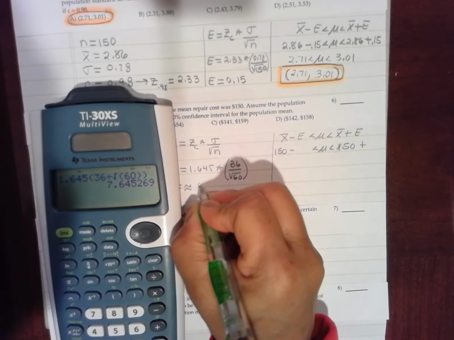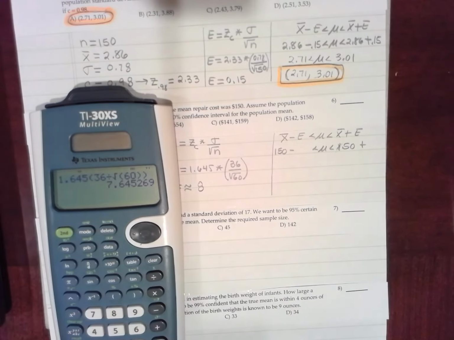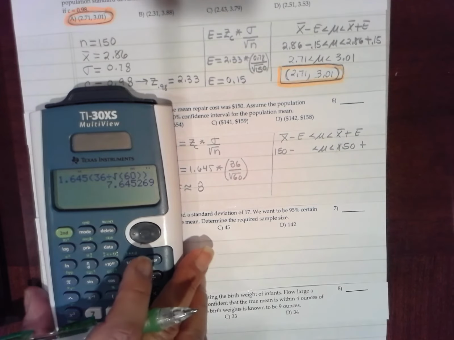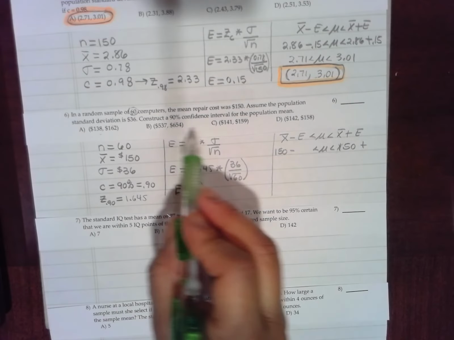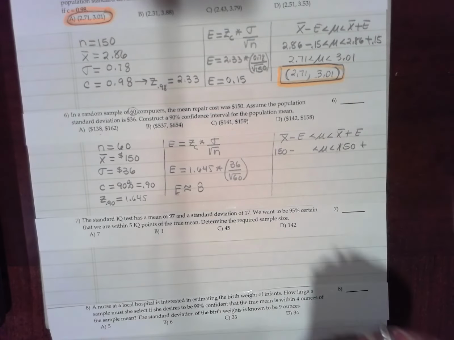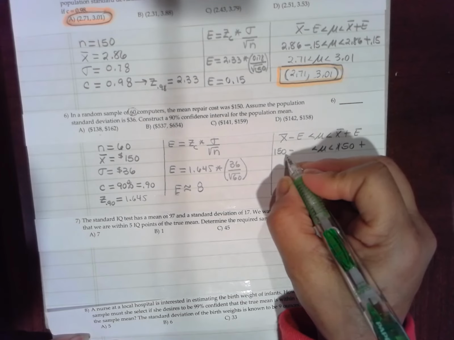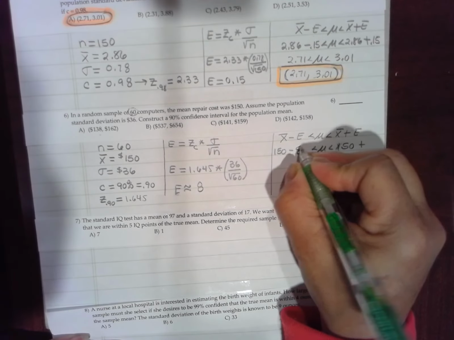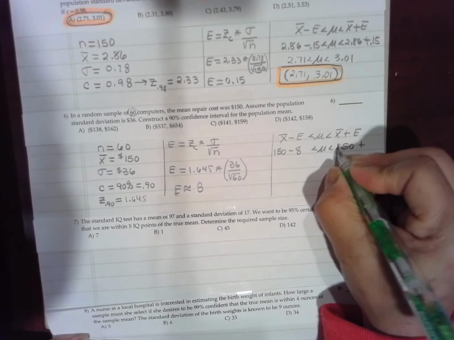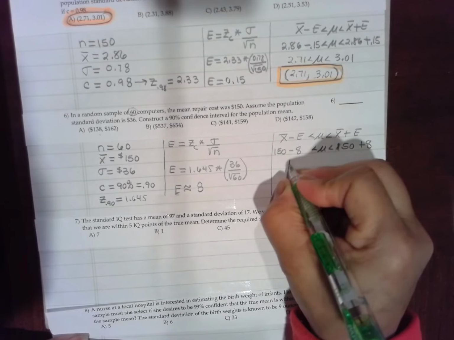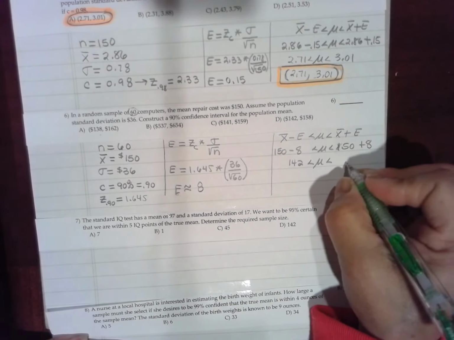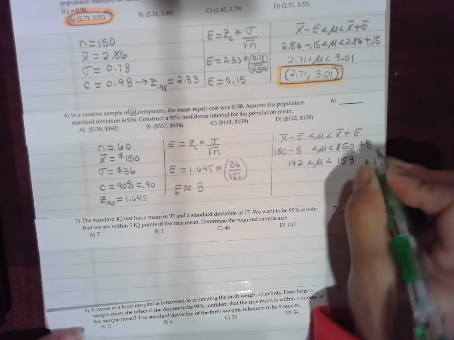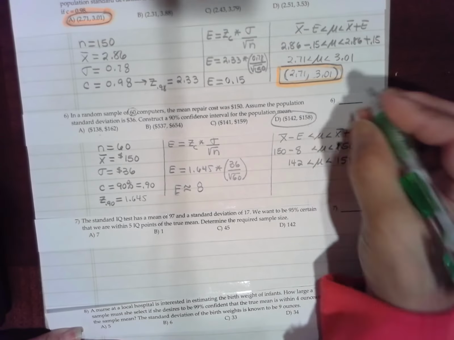So I'm going to call that 8. So 7.64 is approximately 8. And again, I'm going by no decimal places because none of the answers contain decimal places. So it's going to be 150 minus 8 and 150 plus 8. That will make it easier to find this value, 142 and 158, and that will be answer D.